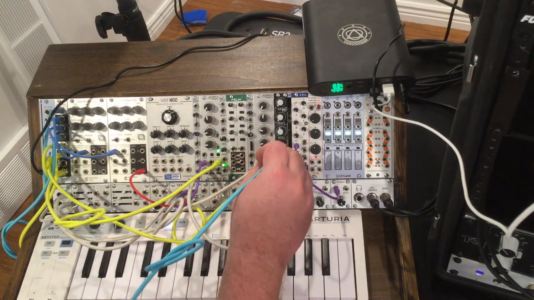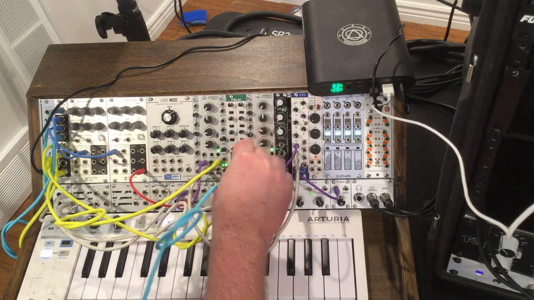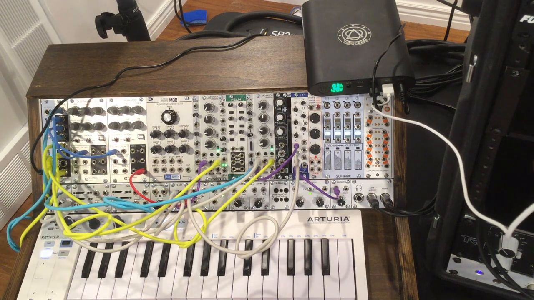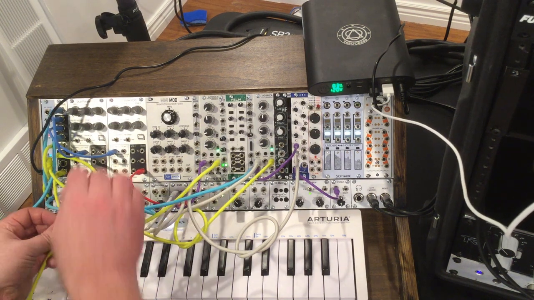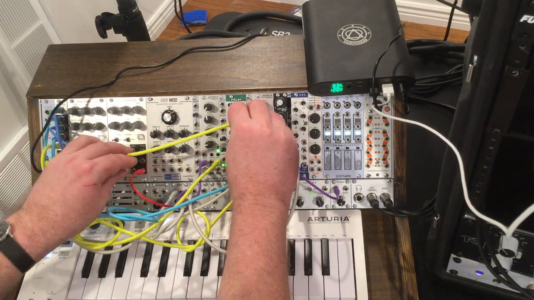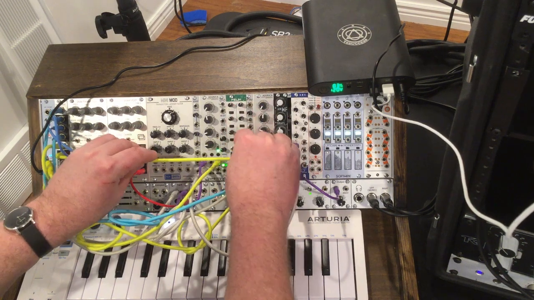All right, our sample coming out of this play module, this is a 2 HP play module, is going to go here. So instead of the square wave, we're going to be getting the signal coming out of the sample playback, and we're going to trigger that here.